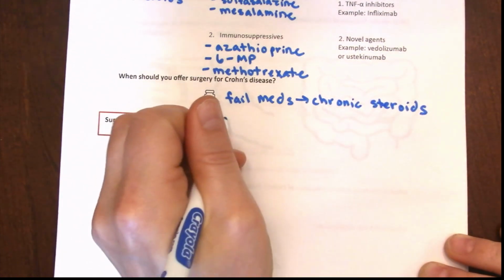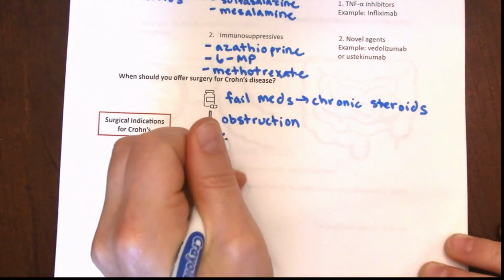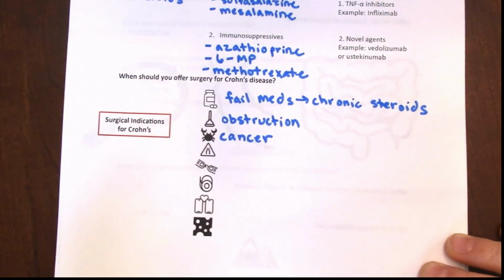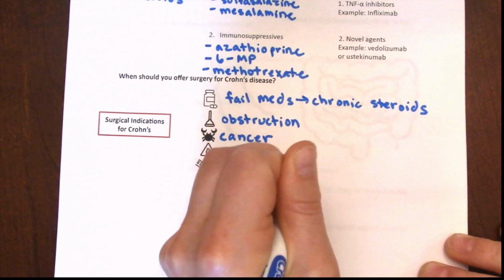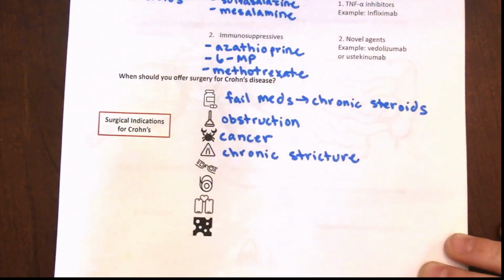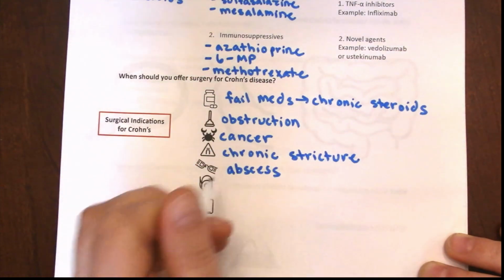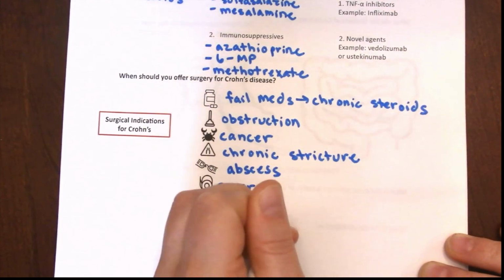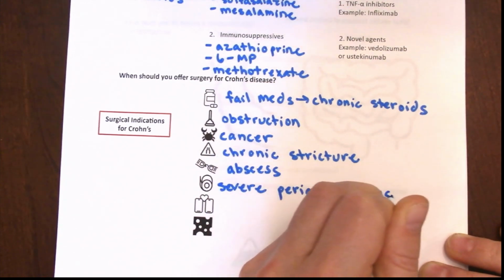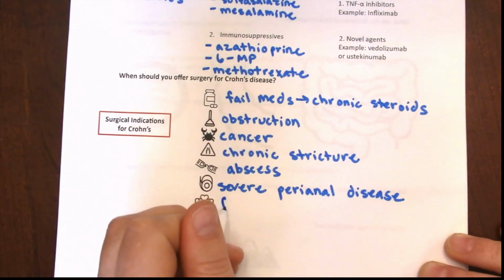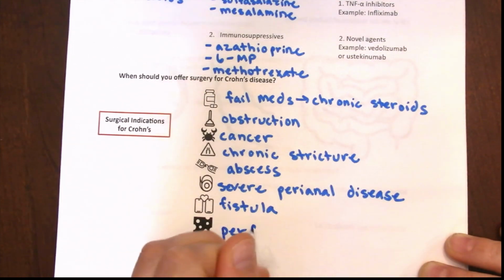Other surgical indications include obstruction, cancer, a chronic stricture, an abscess, severe perianal disease, fistula, or a bowel perforation.